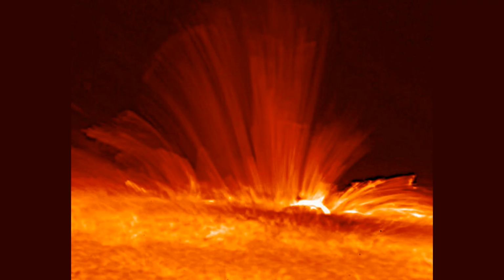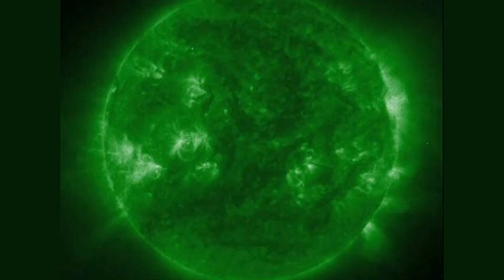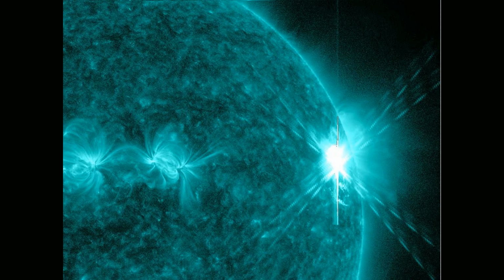In the next segment, we will explore the Sun's magnetic field and its effects on Earth. The Sun has a powerful magnetic field that extends far beyond its visible surface. The magnetic field is created by the movement of charged particles in the Sun's interior. The magnetic field is strongest at the Sun's poles and weaker at the equator. The Sun's magnetic field has a significant impact on Earth.